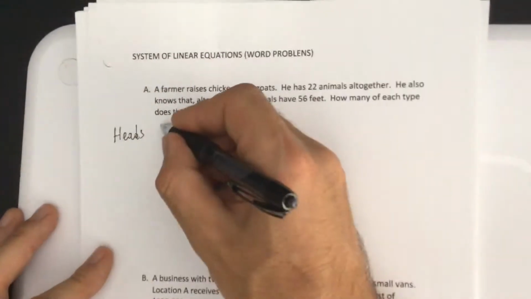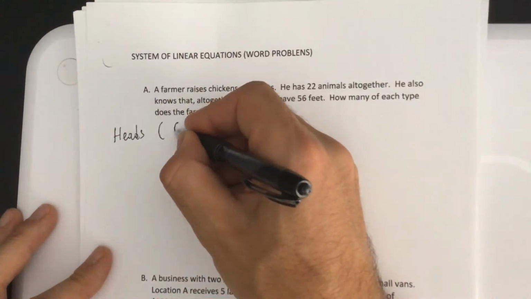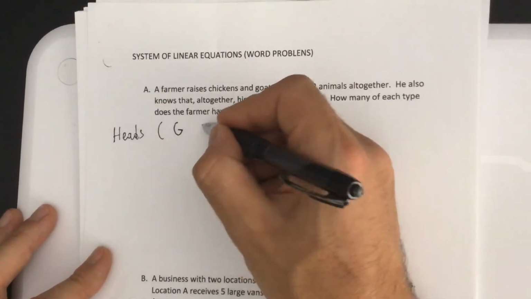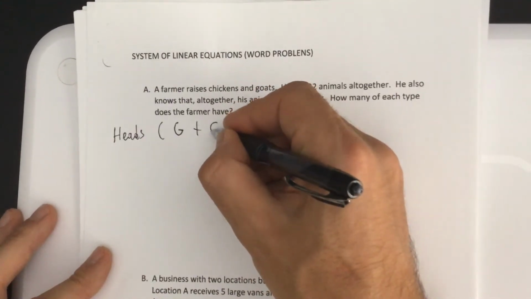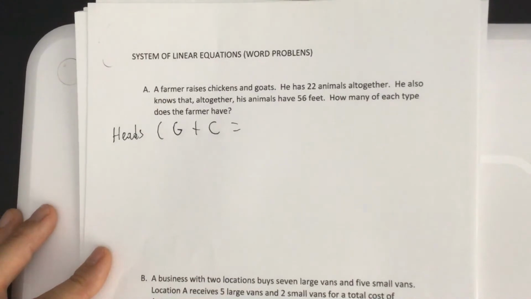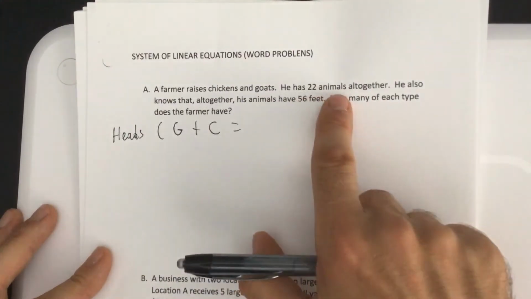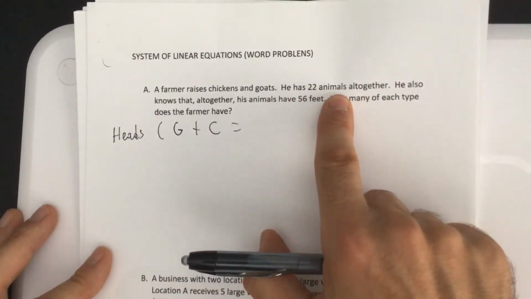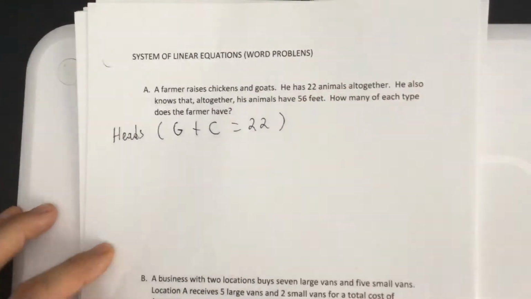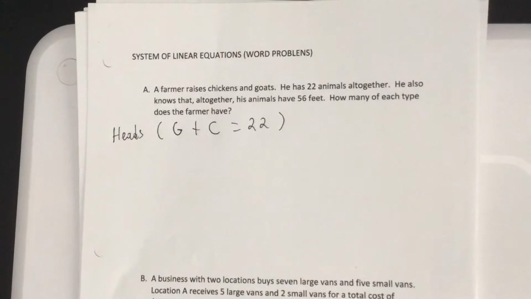So let's do the equation for the heads. We know that goats, that's G, plus chickens, let's call it C, all together, heads, there are 22 animals, 22 heads. So that's my first equation. We have 22 animals, so goats plus chickens equals 22.